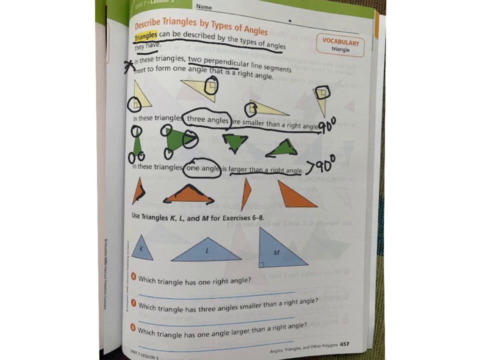Okay. And I want you to try to find it in the next two. I just want you to highlight the big angle. Can you show me the big corner? Can you do that with the next two before I do it?